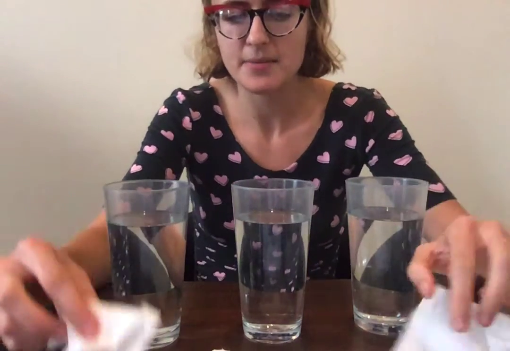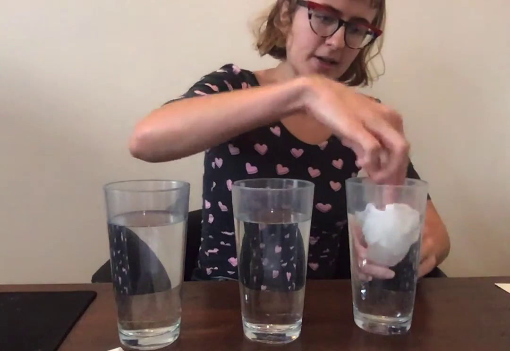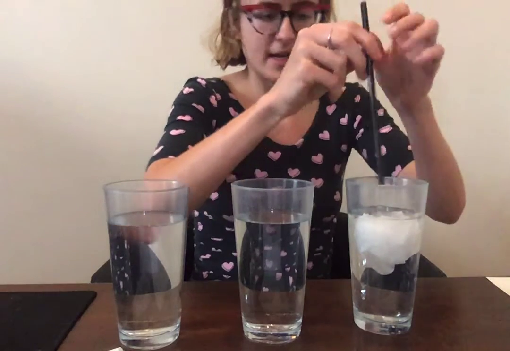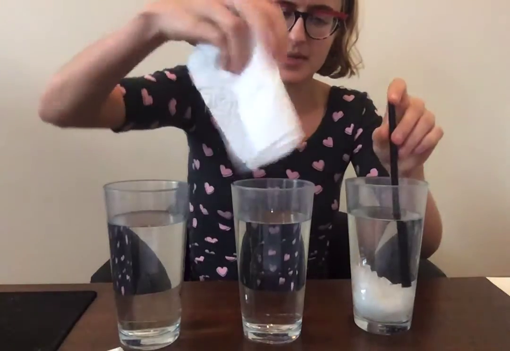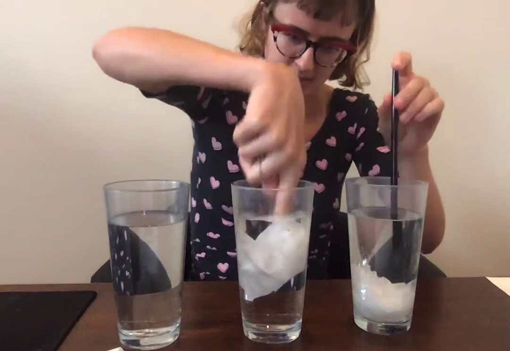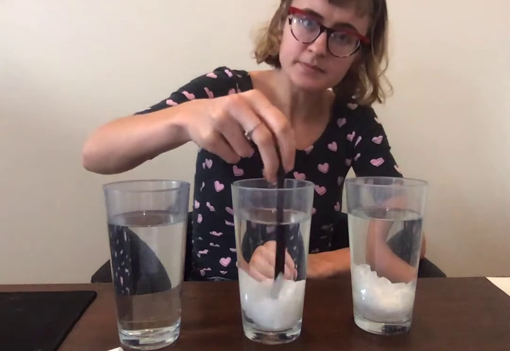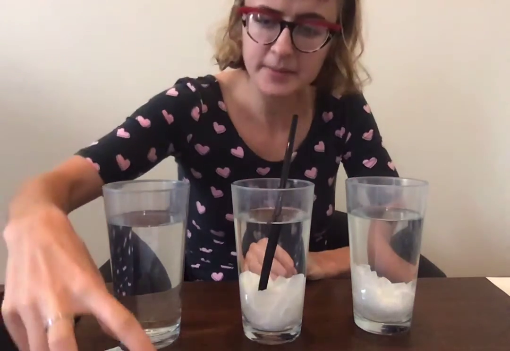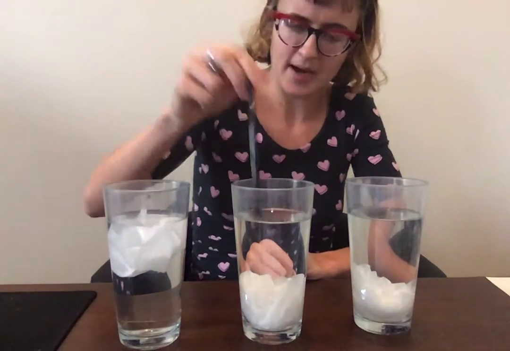Now, we take the procedure. So what we're going to do for this experiment is take these 3 materials and put them in the cups of water. So I take my toilet paper first, and I go ahead, put that in the water, and I stir that around. Then I take the paper towel and I put this in the water as well. And I stir this around. Finally, I take the wet wipe and I put that in the water and I stir that around.